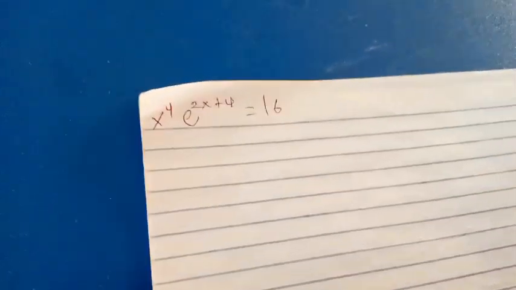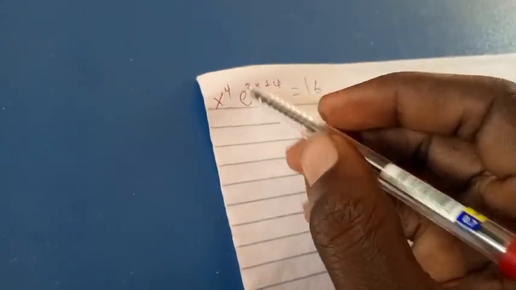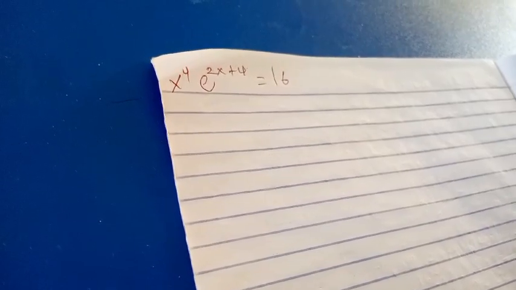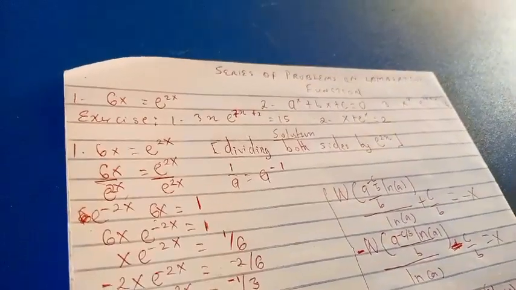Yeah, now this work is also simple, even more simpler than what we have been doing. Now you have x raised to the power of 4 multiplied by e raised to the power of 2x plus 4 is equal to 16. Let me check the question very well. Is that the question? Okay, that's the question.